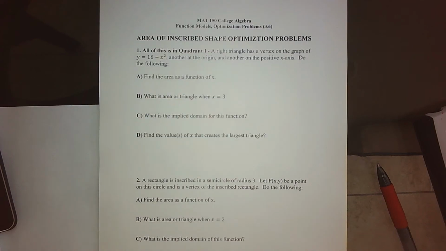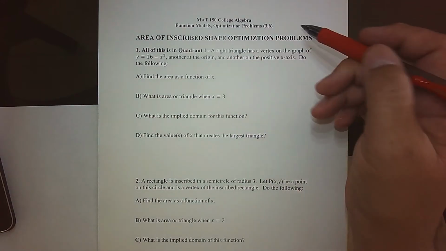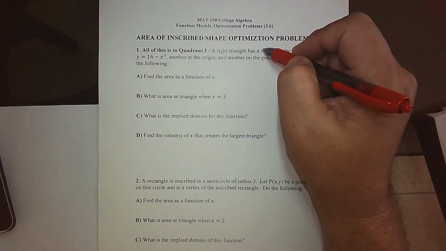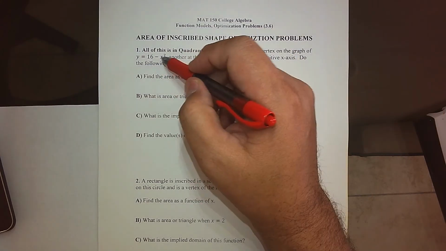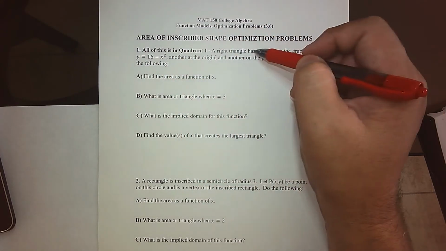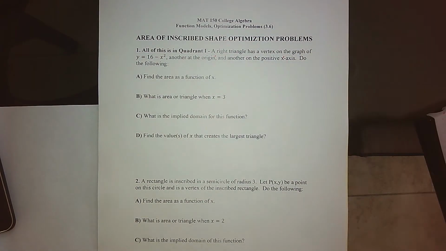So the next type of optimization problems are ones where we are talking about an area of a shape that's actually inscribed in another shape. Let's cut to the chase. We've got a right triangle that has a vertex on the graph of y equals 16 minus x squared, another at the origin, and another on a positive x-axis. That sounds like a lot. It is a lot of language, but let's break it down.